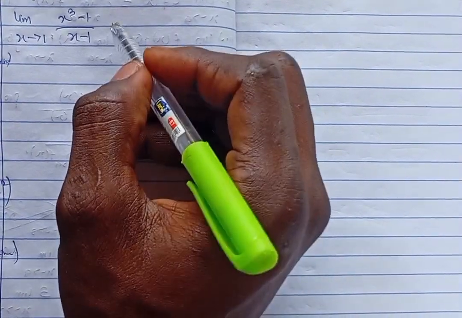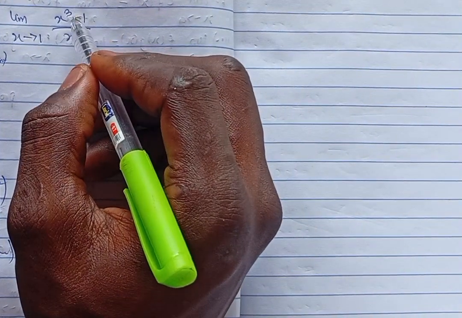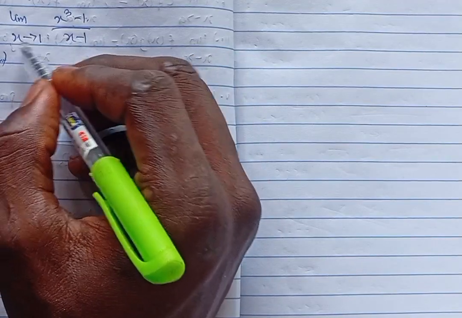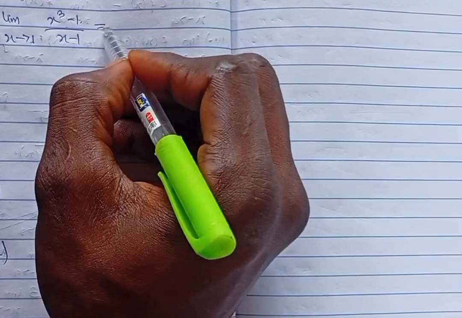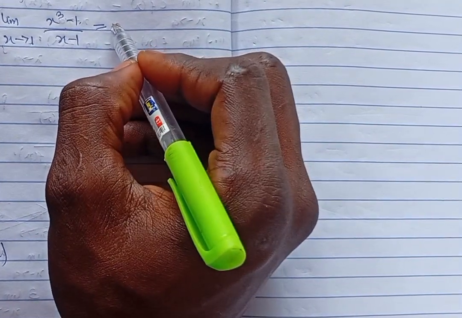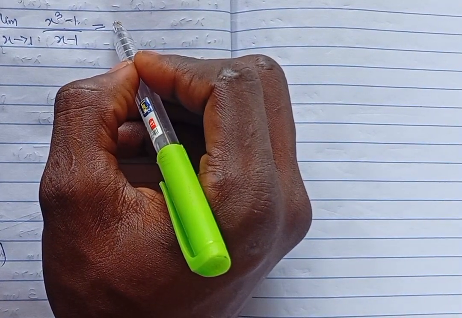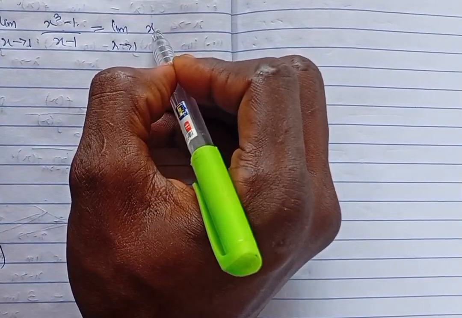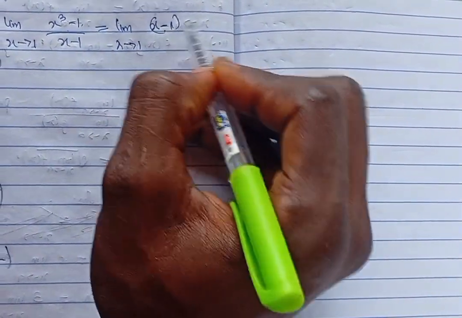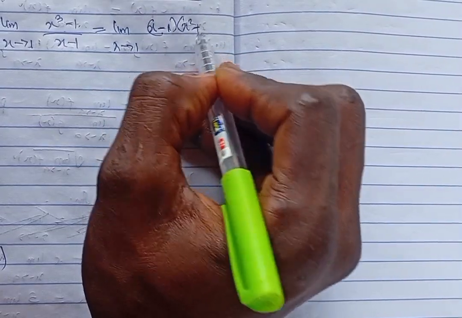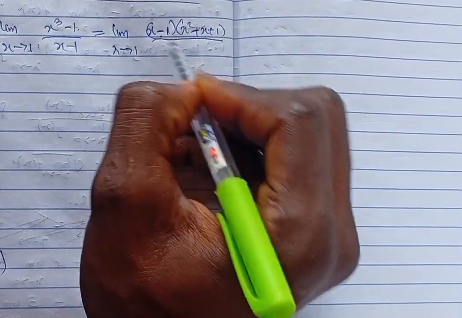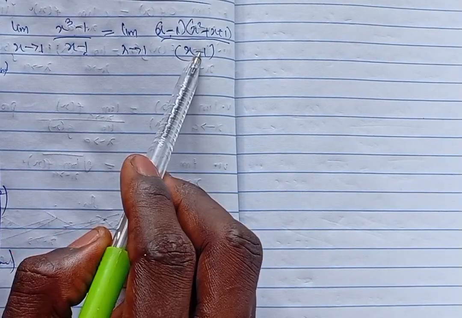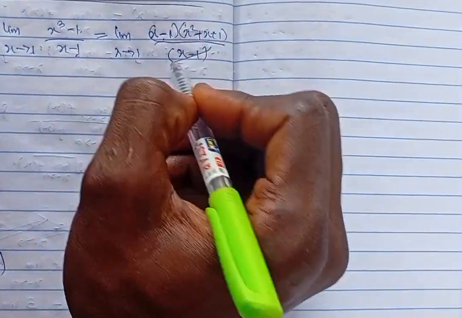The limit as x tends to 1 of (x cubed minus 1) over (x minus 1) is equal to the limit as x tends to 1 of (x minus 1)(x squared plus x plus 1) over (x minus 1), because we have x minus 1 in the denominator. So we now cancel it.